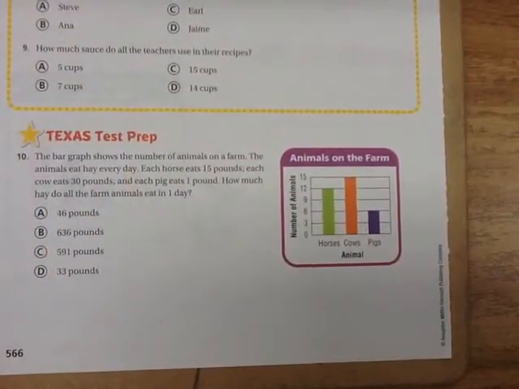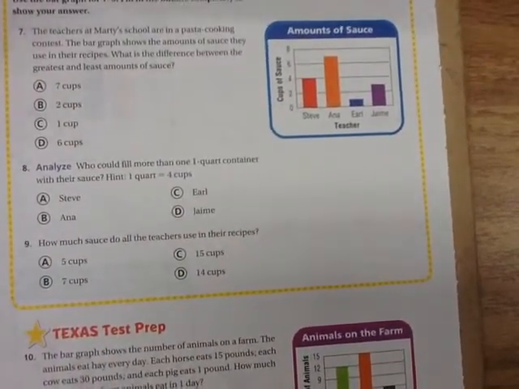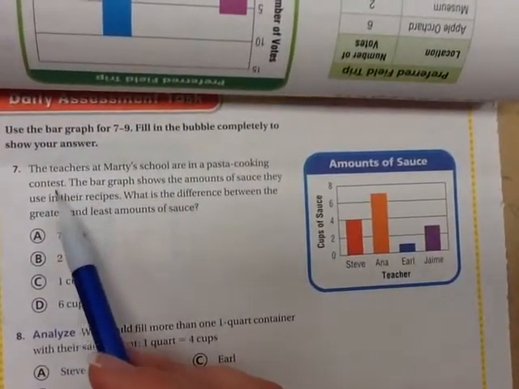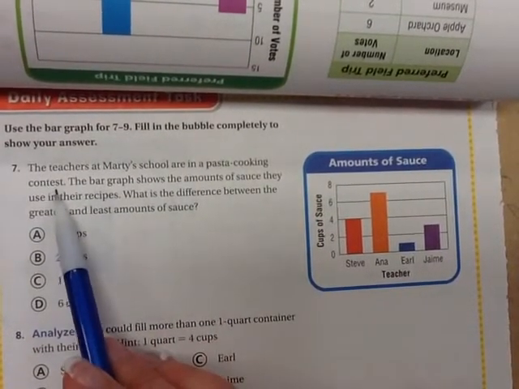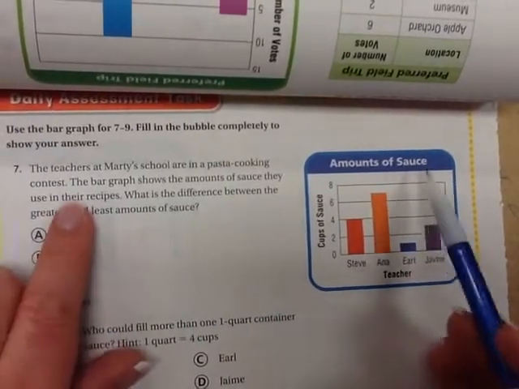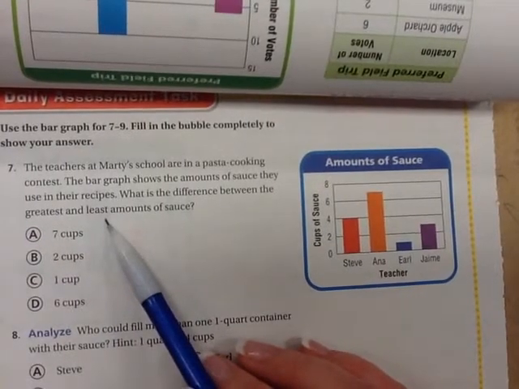All right, so now I want you to turn to page 566. Okay, let's go, 566. Question number 7. The teachers at Marty's school are in a pasta cooking contest. The bar graph shows the amount of sauce they used in their recipes. What's the difference between the greatest and the least amount of sauce?